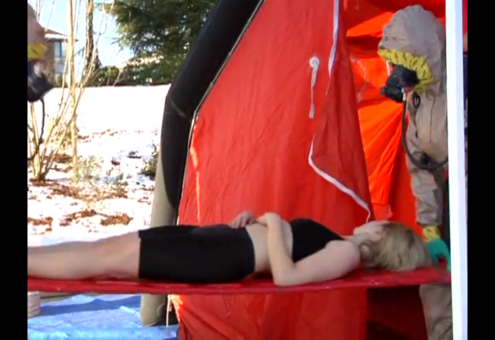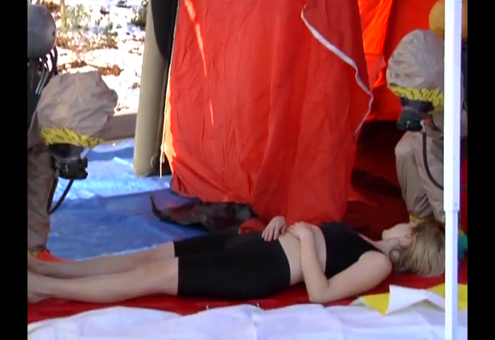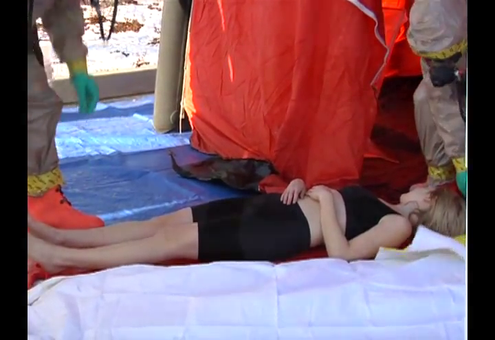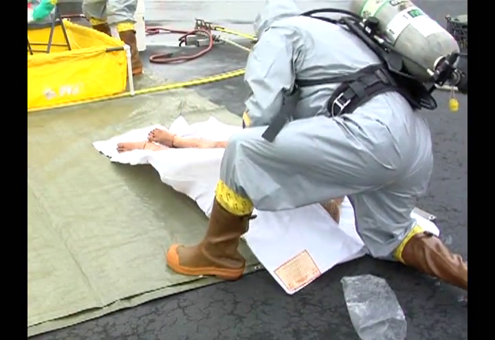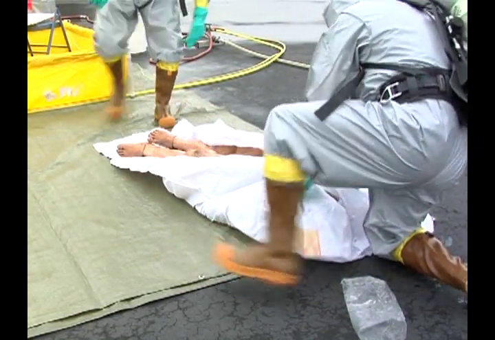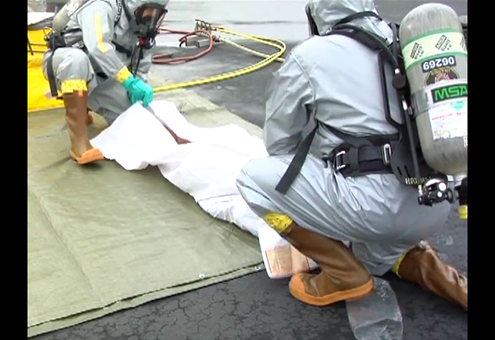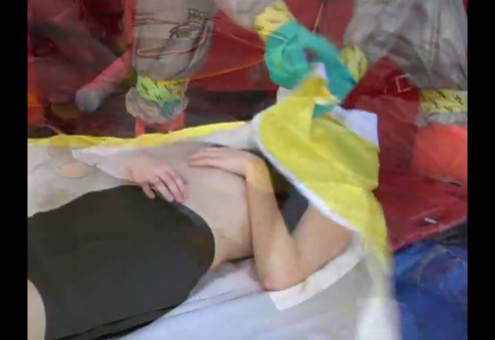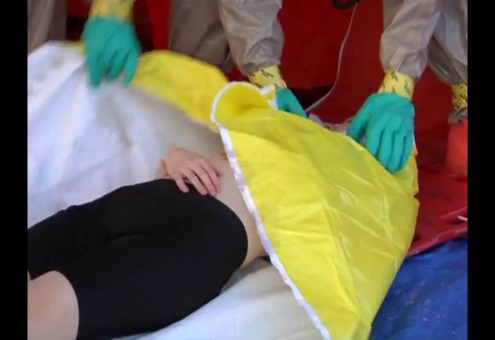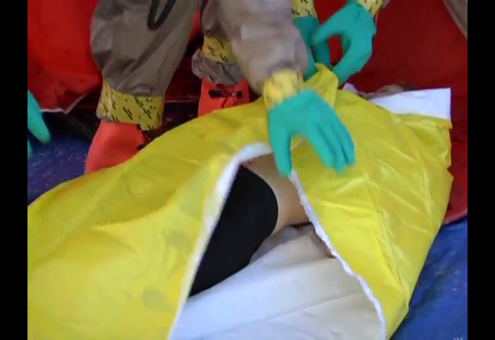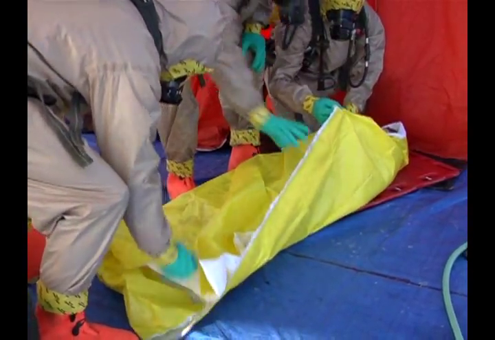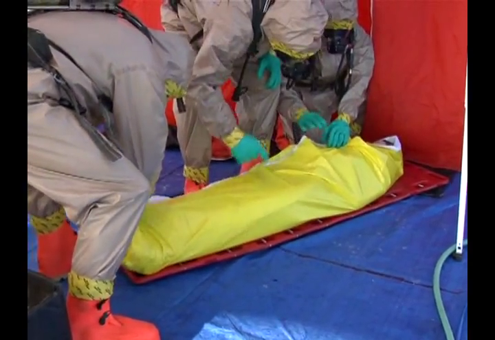Prepare injured victims for transport once you have completed decontamination. A single-use body bag is useful as a patient transport barrier device for a victim who cannot be fully decontaminated due to medical emergency. If the situation requires it, you may use a specially designed patient pack that will allow oxygen or IV fluids to be administered during transport.